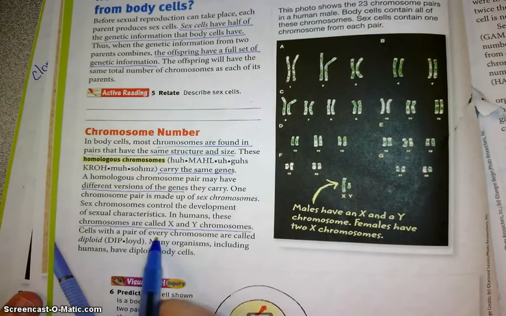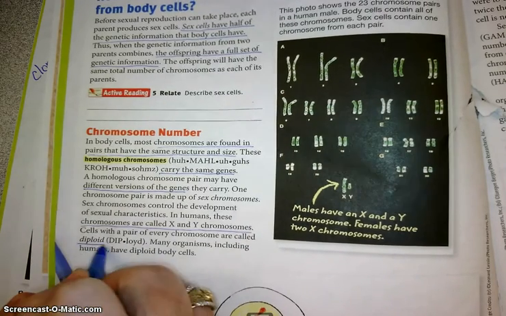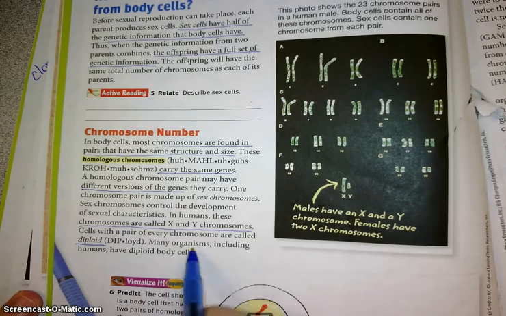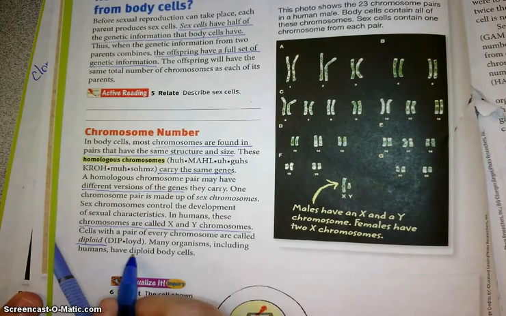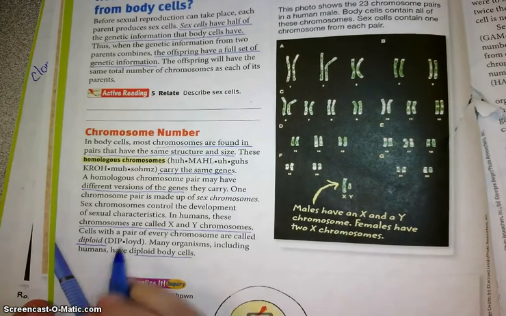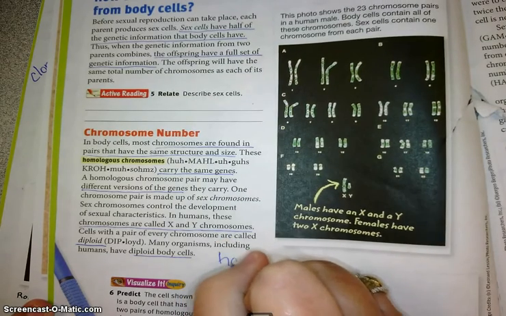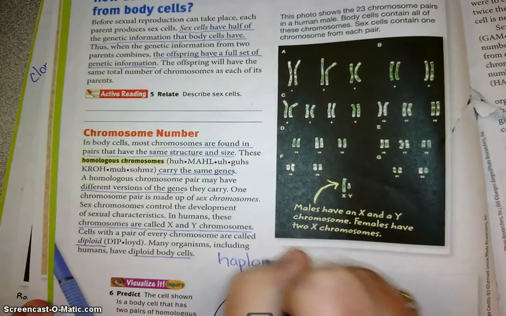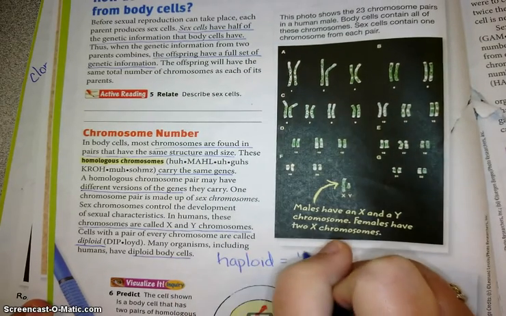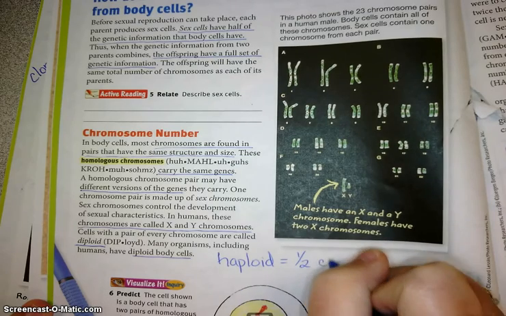Cells with a pair of every chromosome are called diploid. Many organisms, including humans, have diploid body cells. Now, diploid means both sides. Haploid means half the chromosomes.